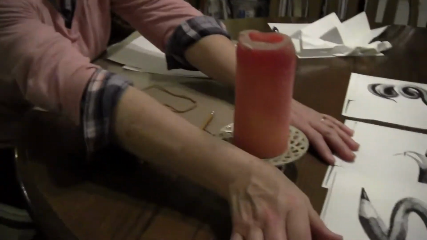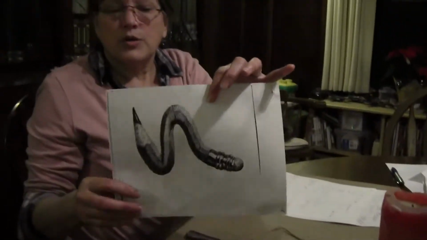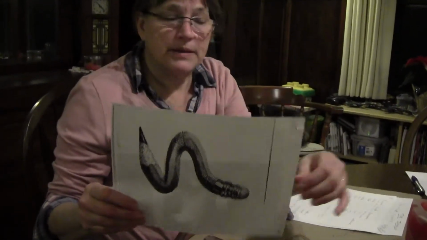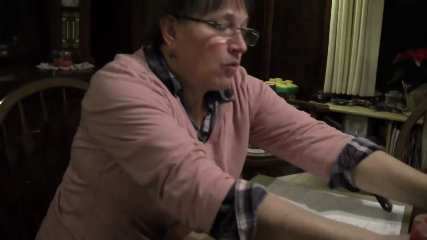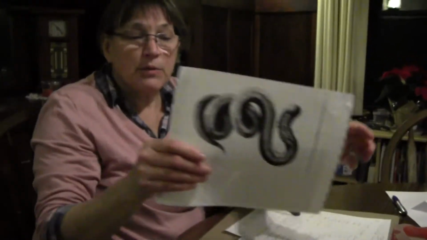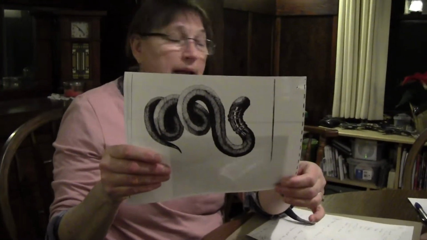How can we twist a pencil or bend a pencil? What would happen if we peeled a pencil like we peel a banana? What would happen if the pencil was soft and we twisted it like it was made of wire? And one of the ways that we can do that is by using paper.